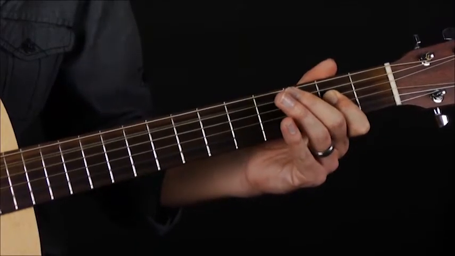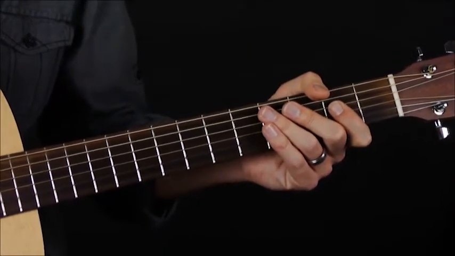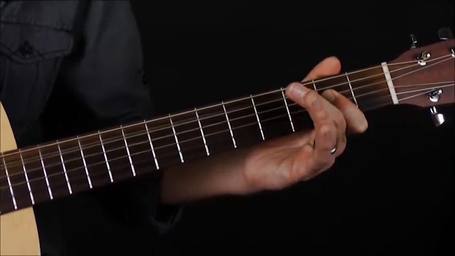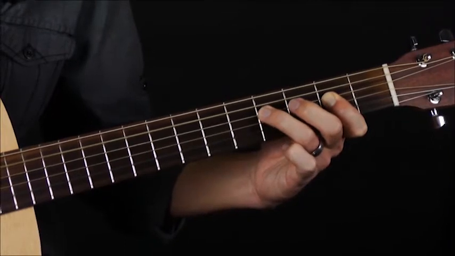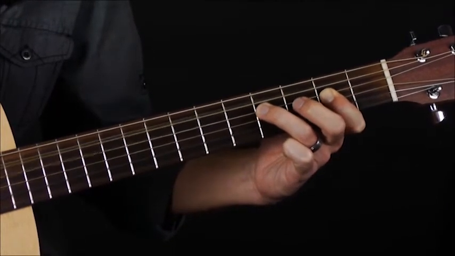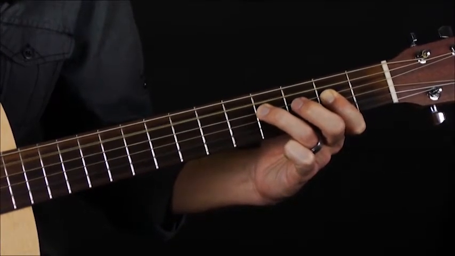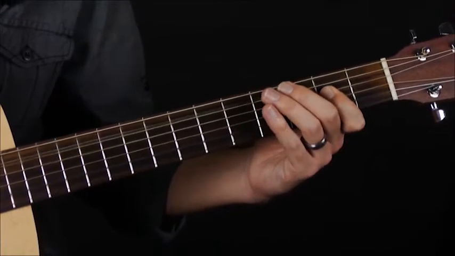So, 2 hits on the A5. Then we're going to put our third finger, 4th fret D string, that's our 6th, and hit that twice. So you just do that back and forth.